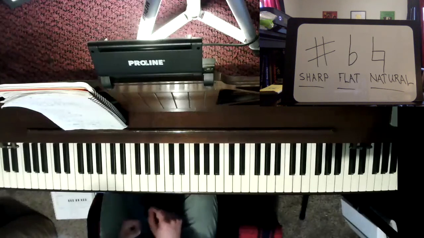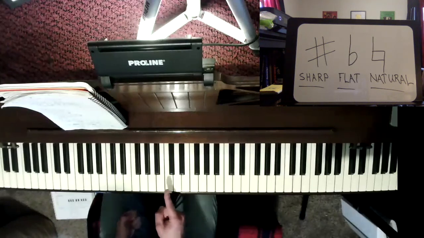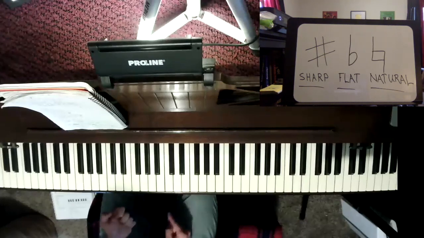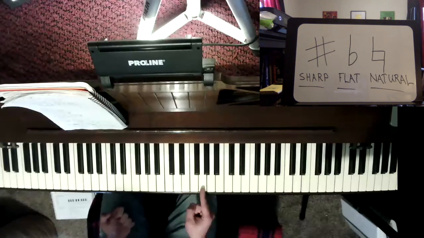So if I wanted a half step up from C, we understand that as a C sharp, just as we understand a C flat being directly below. However, if I wanted a whole step from C, that would be D. Just as if I wanted a whole step up from G, that would be A. And if I wanted a whole step below A, that would be G.